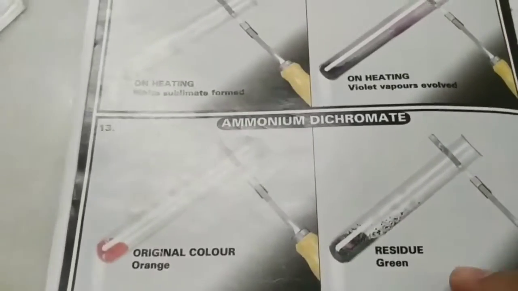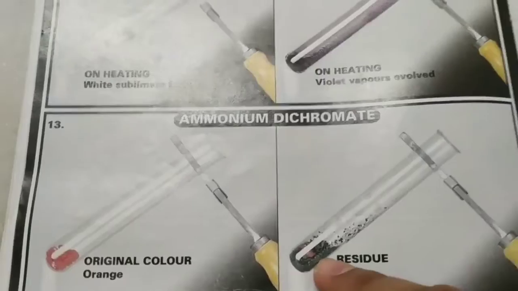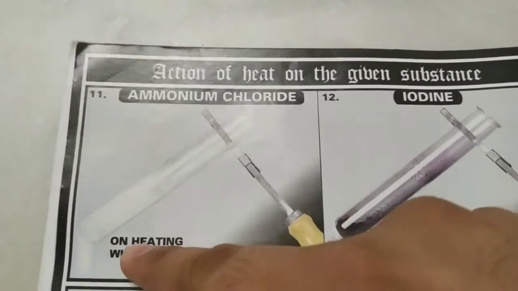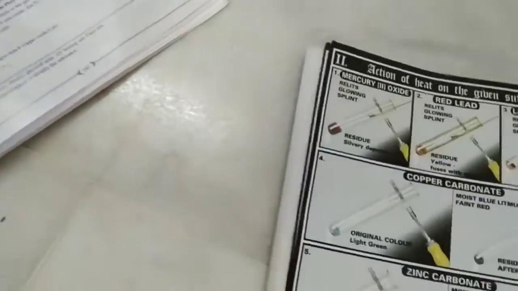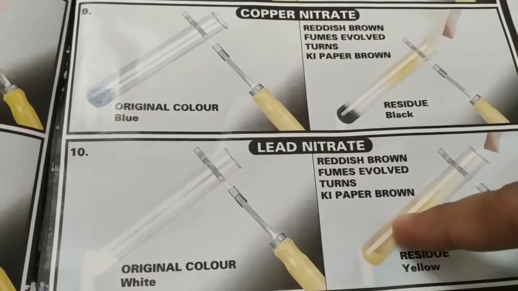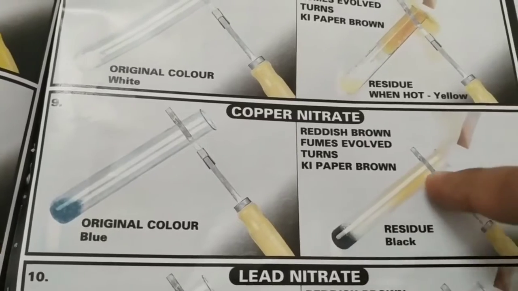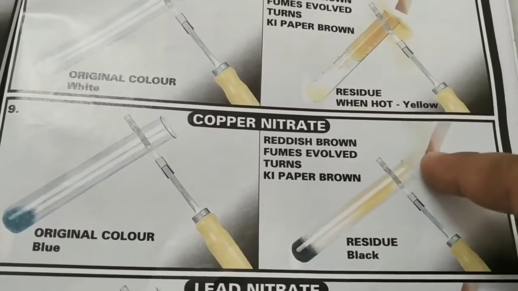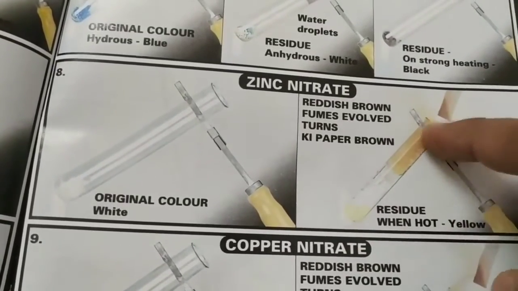Also, look at these pics once again. Ammonium dichromate, greenish residue here, grayish green residue here. Iodine gives you violet vapors which condense to form violet powder again. Ammonium chloride gives you white fumes which condense to give you white powder again. Lead nitrate gives you a residue which is yellow when hot and yellow when cold, and in fact it fuses with the glass here. Copper nitrate leaves behind a black residue. And the gas which is a reddish brown gas, NO2 gas, if you remember, it turns potassium iodide paper brown, you know, the brown residue I was talking about. Zinc nitrate, also same NO2 gas test.